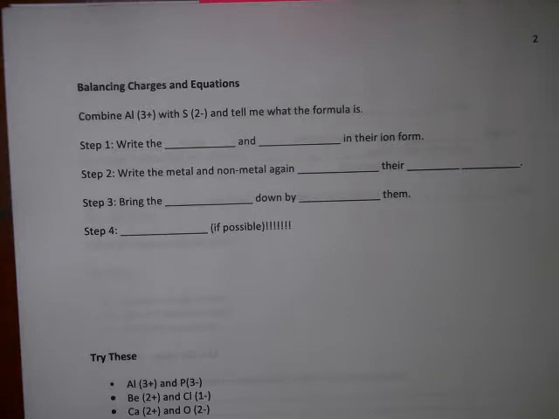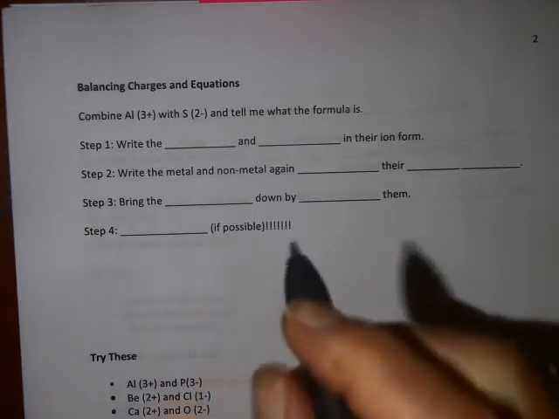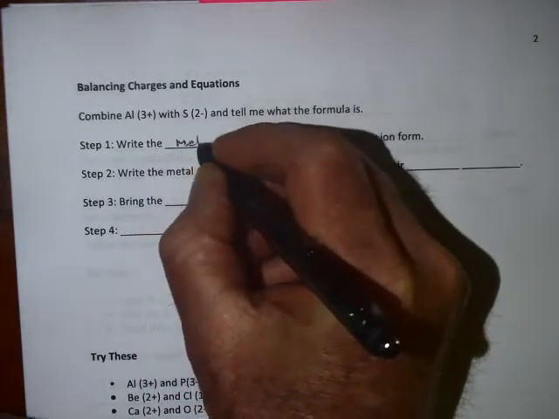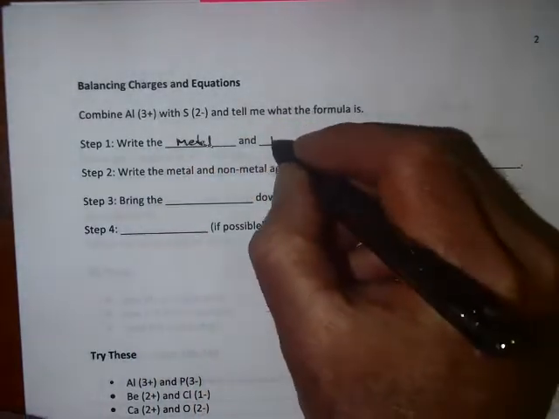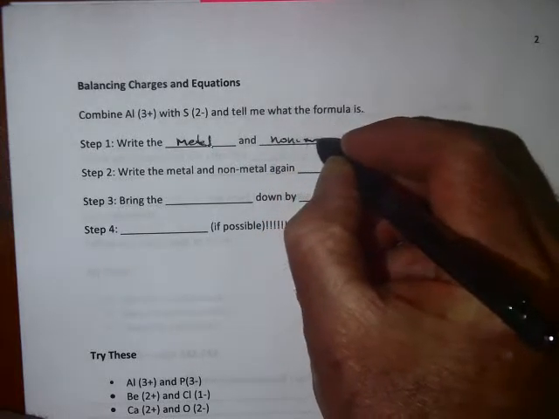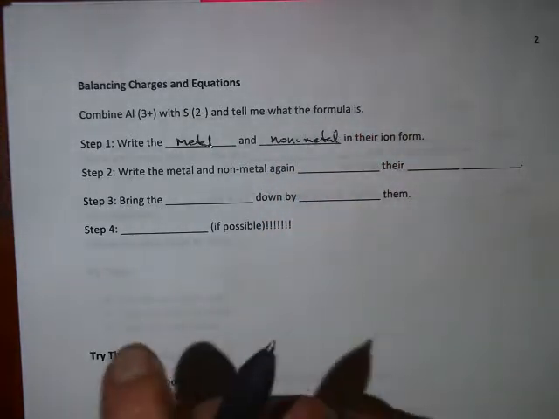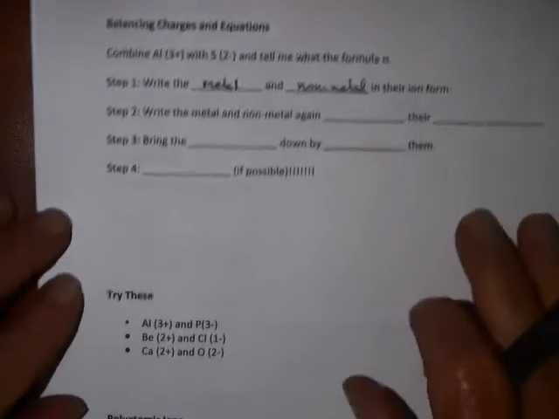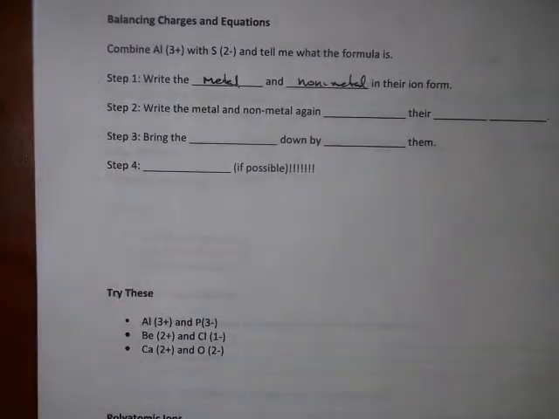So, the first thing you do is write the metal and the non-metal in their ion form. And I want you to do that right down here right now. So do it. Pause if you need. Then write the metal and non-metal again without their ionic charges.